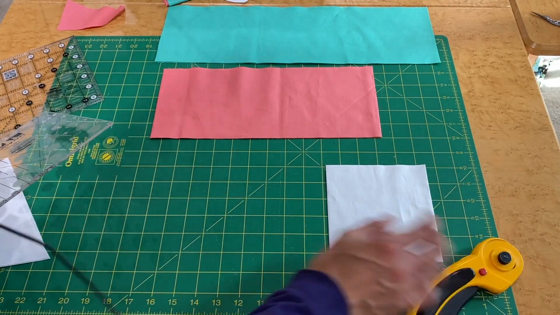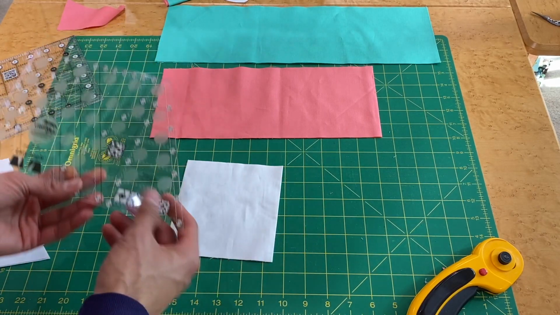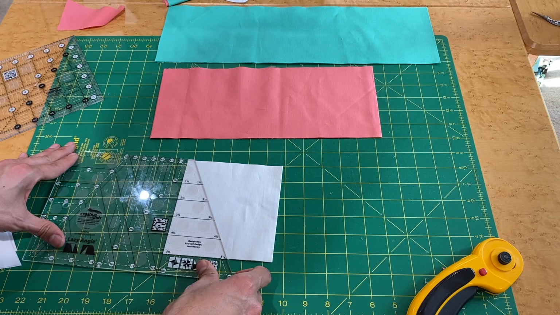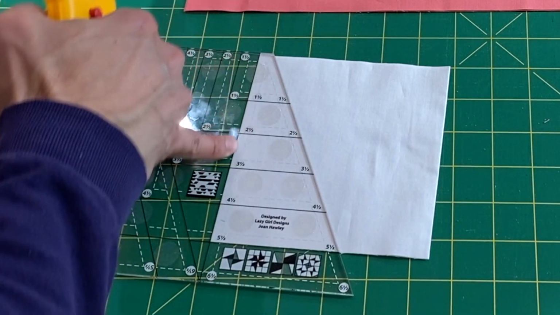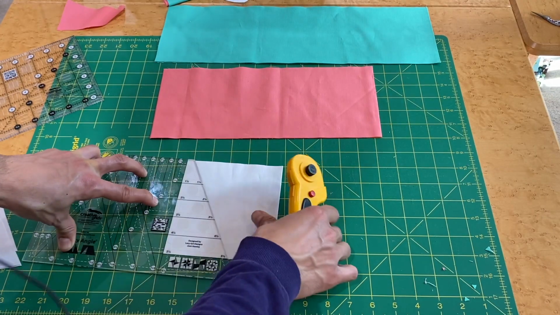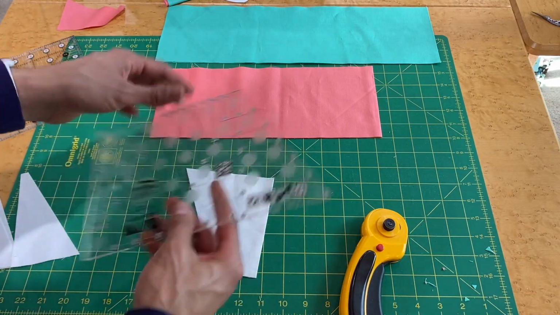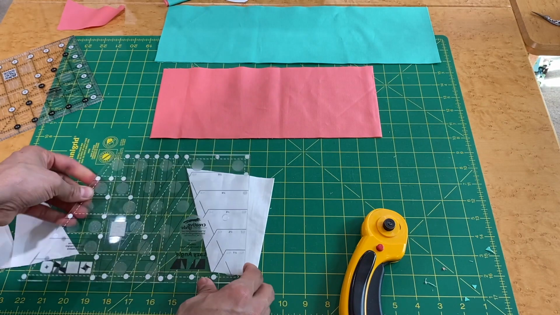But we also need 4 smaller trapezoids. So let's see if we can get those out of here. Well, looks like we'll be able to get 2 of them. So we'll line it up with the 5.5-inch marking here. So we'll cut that. Oh, we might be able to get, let's see. So that we can flip the ruler so we can deal with our markings on the back side.